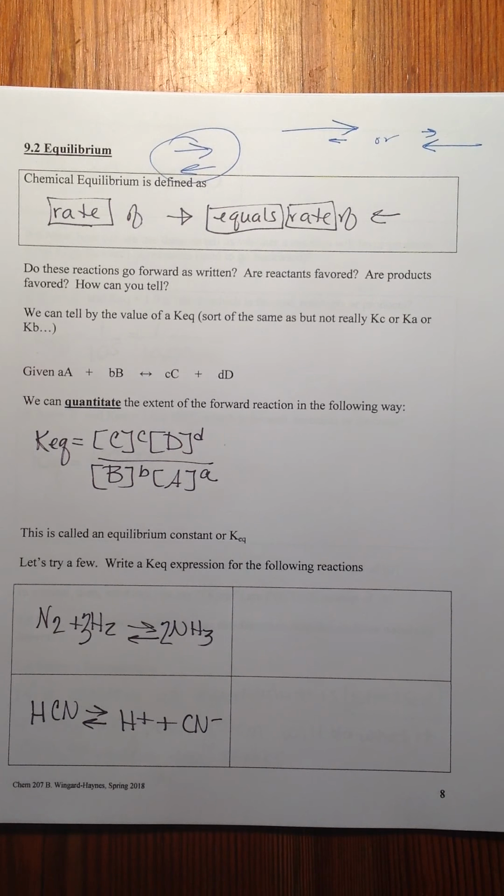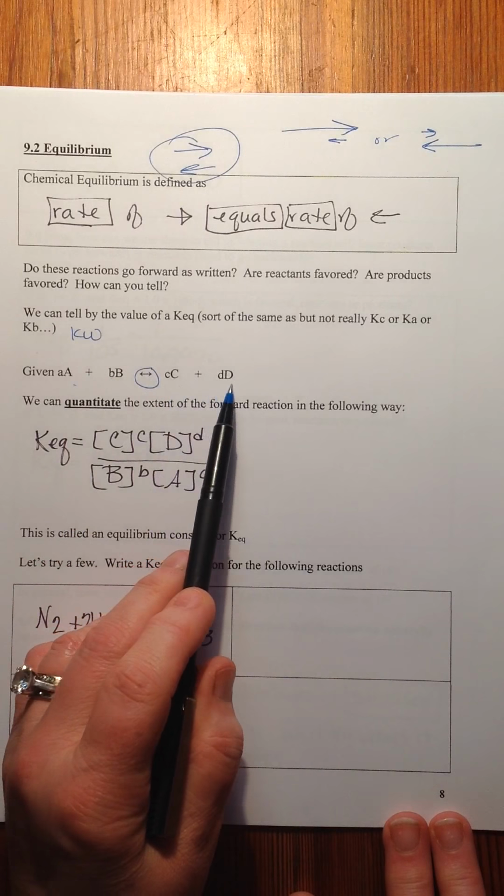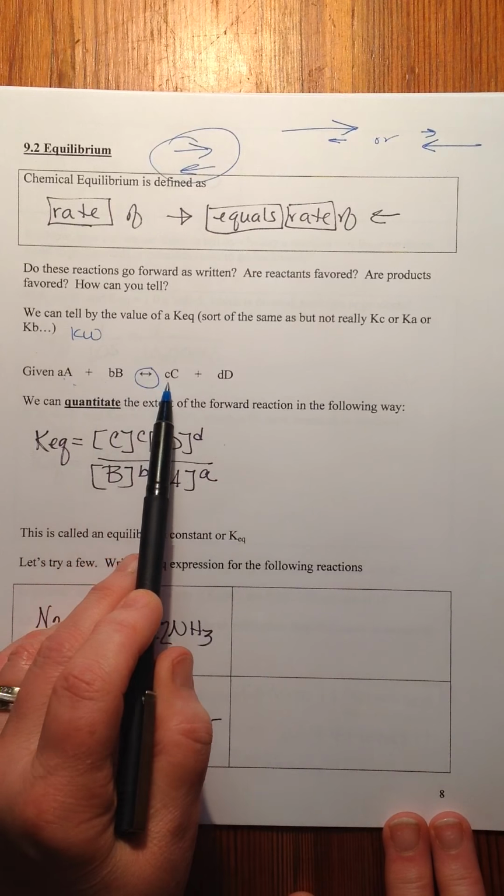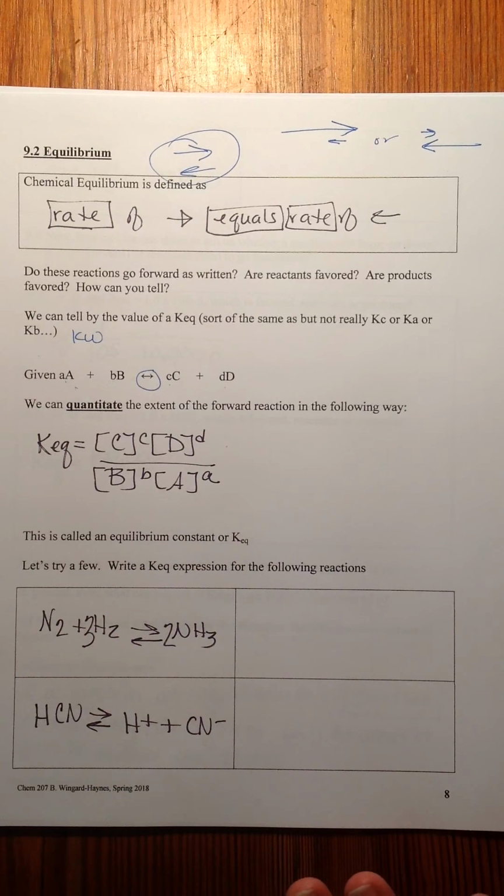All right? Now, we can quantitate a generic reaction that's reversible. A plus B yielding C plus D, the little a, the little b, the little c, the little d are our stoichiometric coefficients that we use to balance.